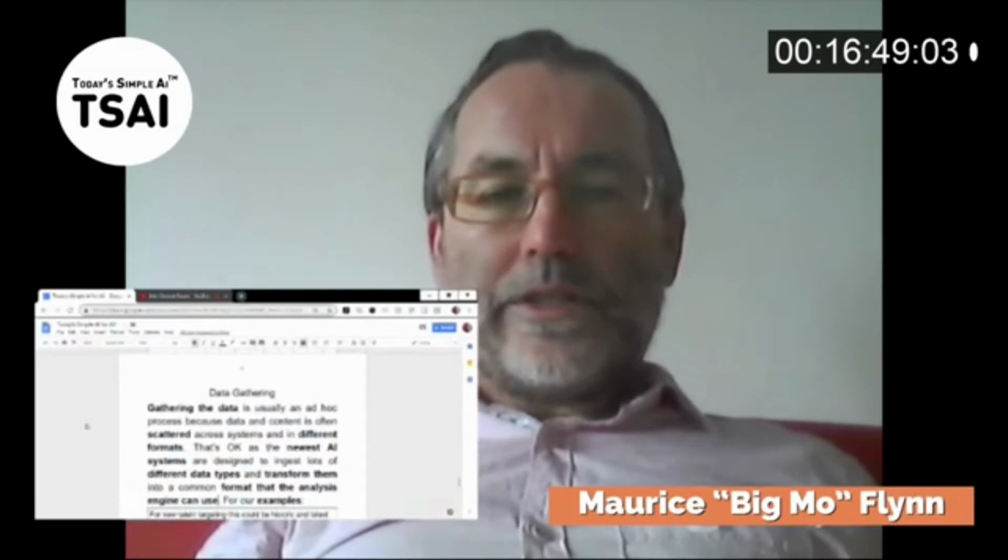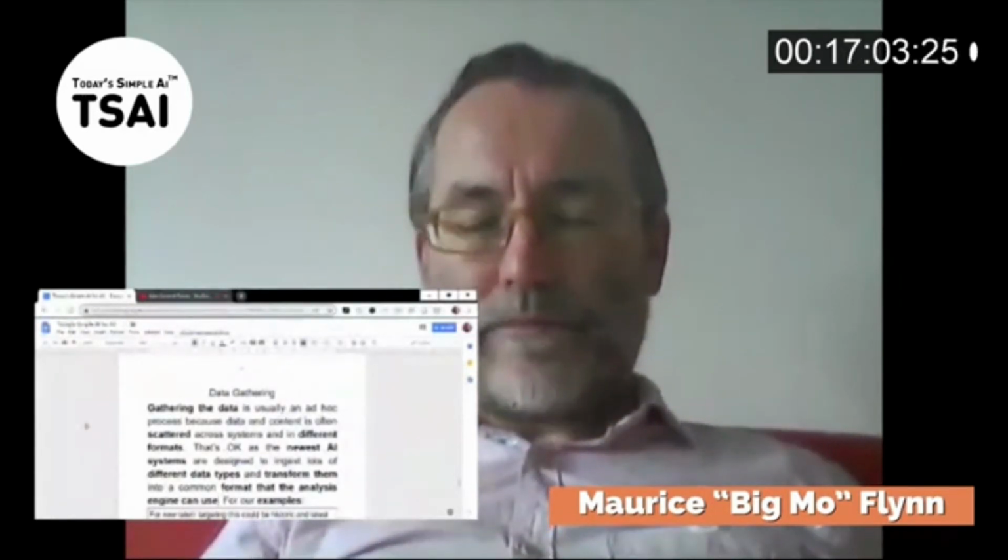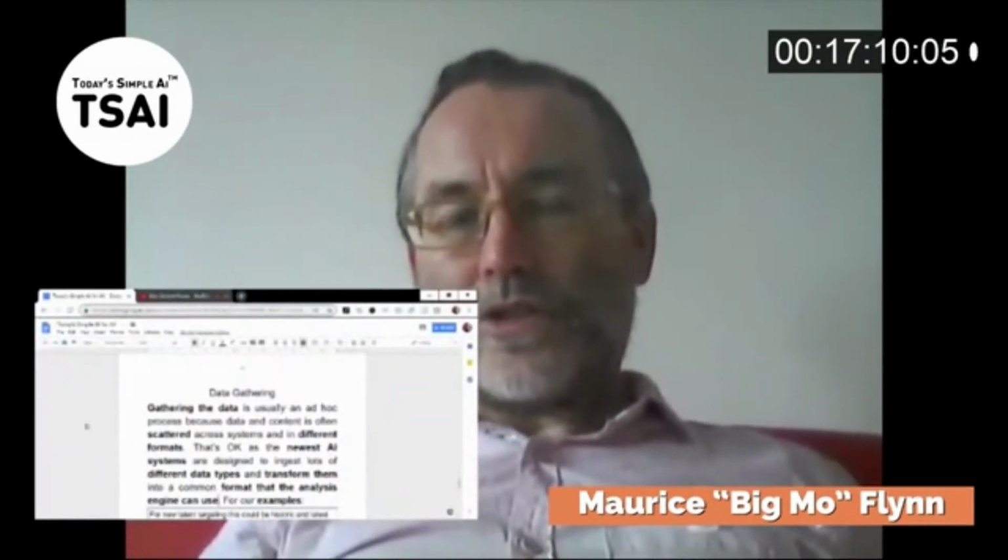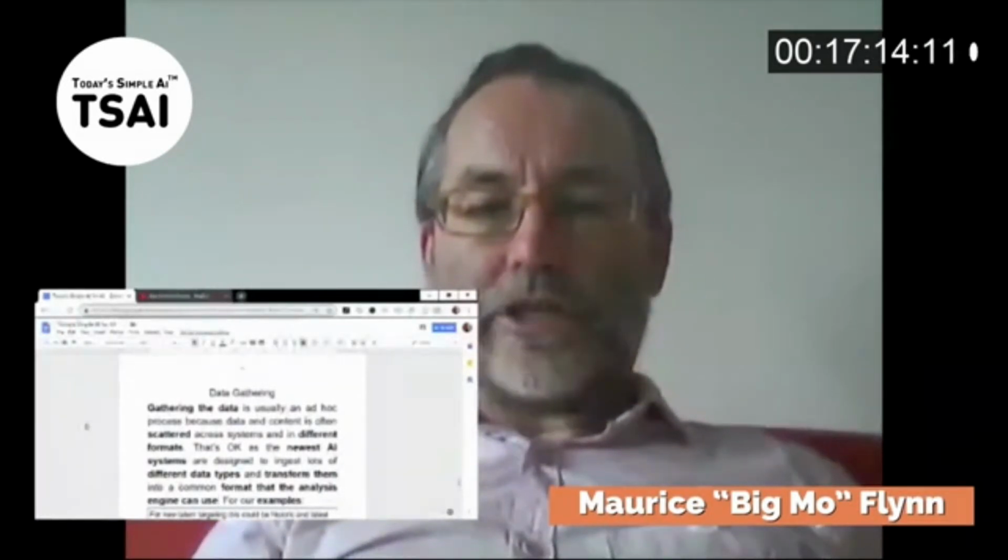The data gathering stage for most companies is usually a little bit ad hoc because this data, this content, is never in one system all nice and tidy. It tends to be scattered around. But that's okay, even if it comes in different formats, because these newest platforms are set up to deal with many different types of data formats, ingest the different data types and transform them into a format that the analysis engine can actually use.